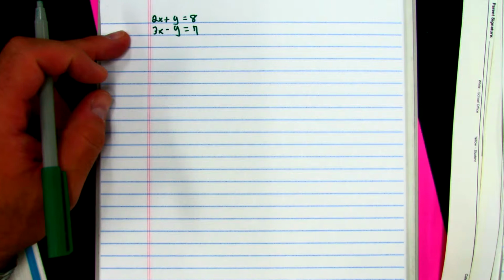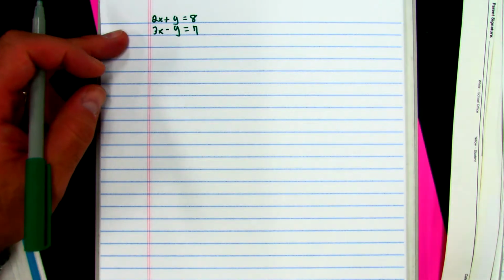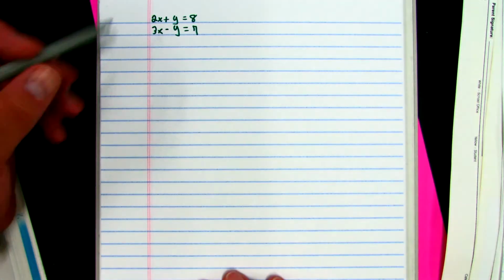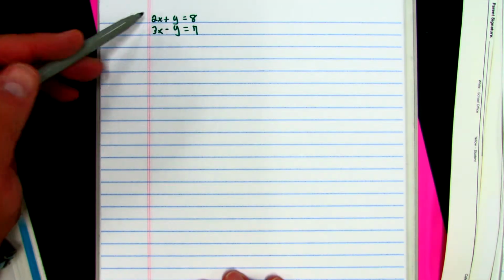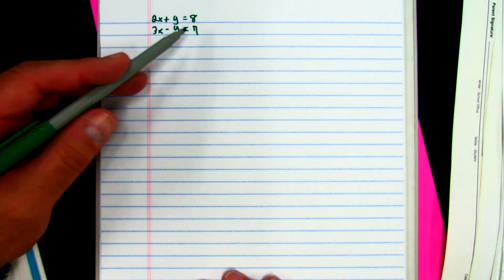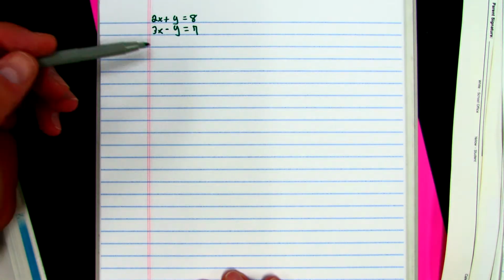So the first step is, do I have any fractions or decimals? No. Second step is, do I need to change this to a form? No. It's already in standard form. X and y are on the same side. So because it's already in standard form, I can go ahead and use elimination. So the next thing would be, do I have any opposites?